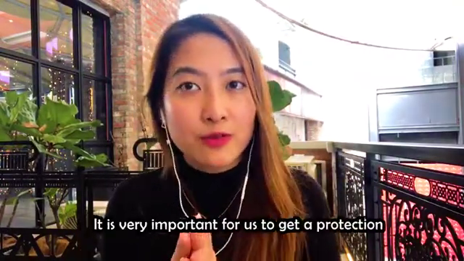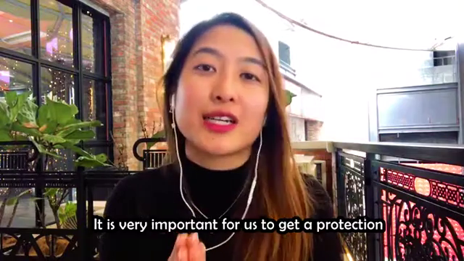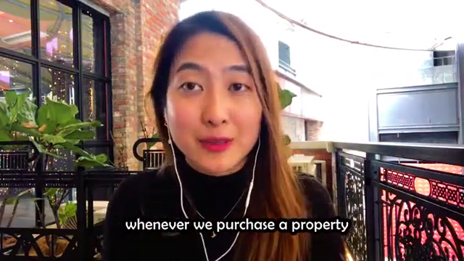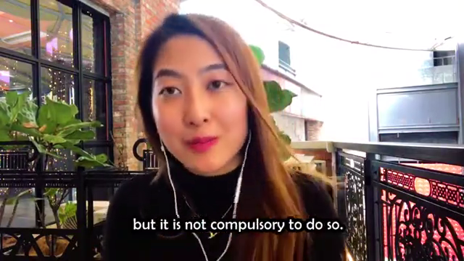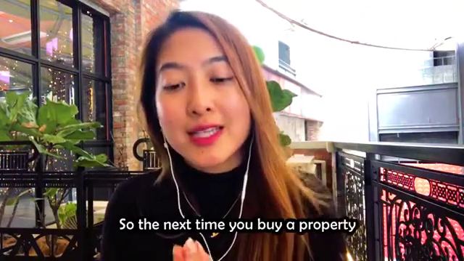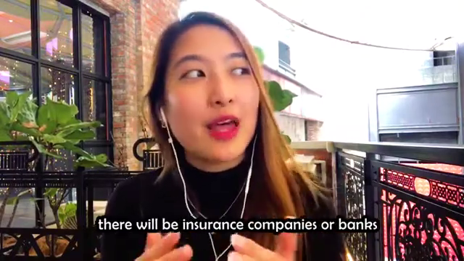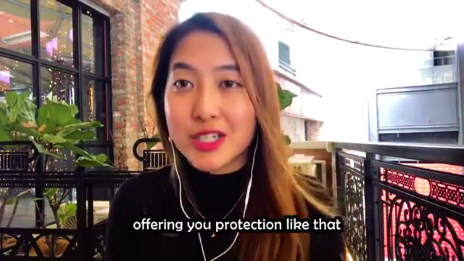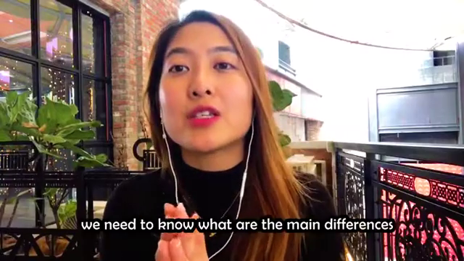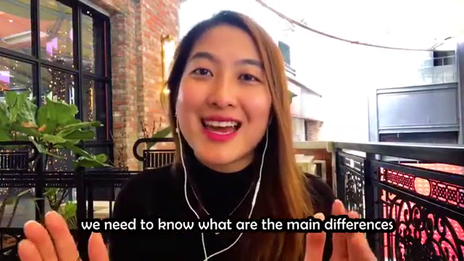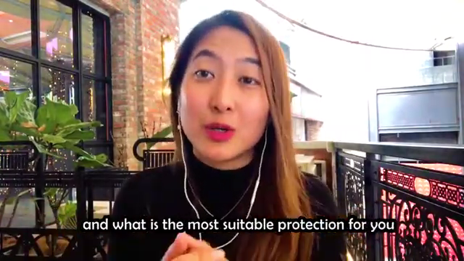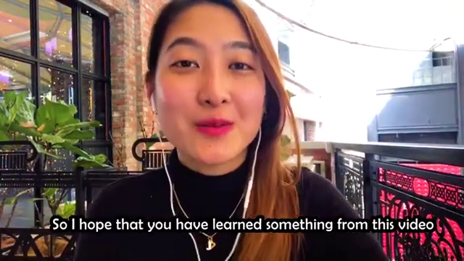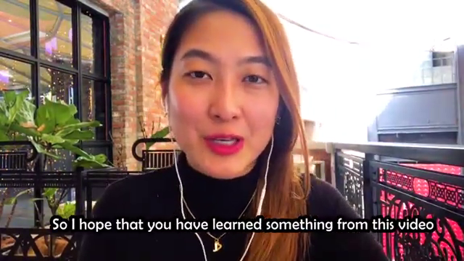And it is very important for us to get a protection whenever we purchase a property, but it is not compulsory to do so. So the next time you buy a property, there will be insurance companies or banks offering you protection like that, MRTA or MLTA. So as a buyer, we need to know what the main differences are and what is the most suitable protection for you. So I hope that you have learned something from this video.